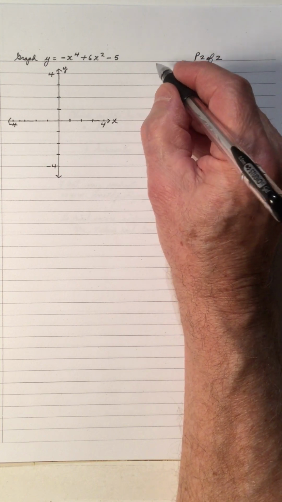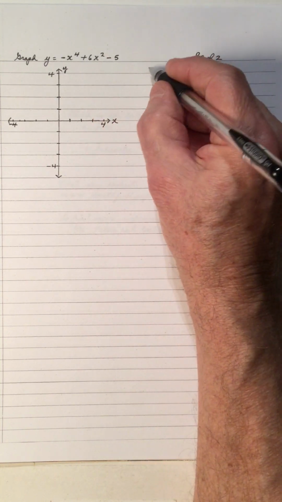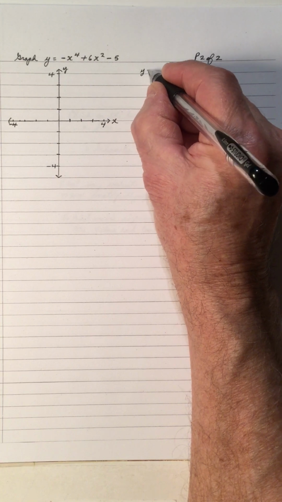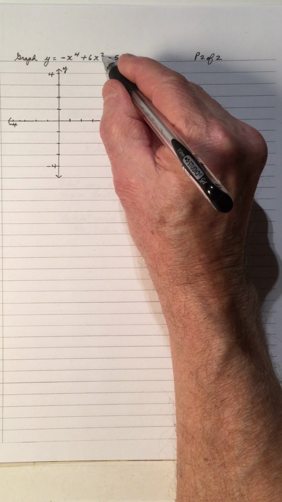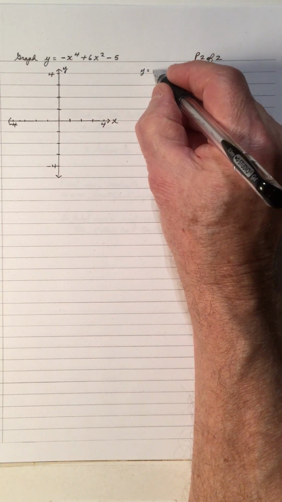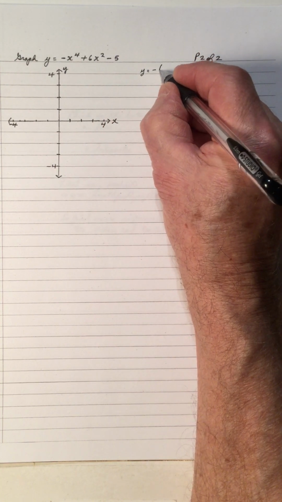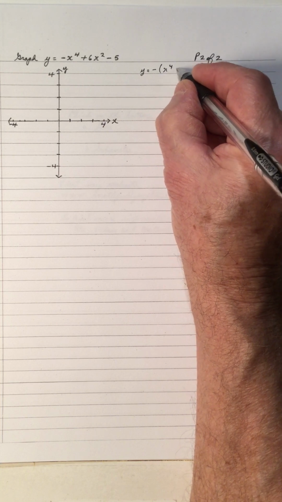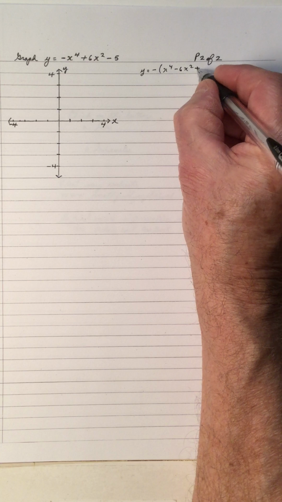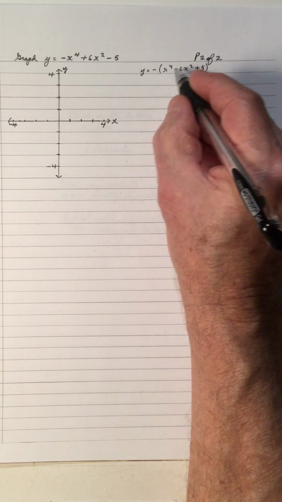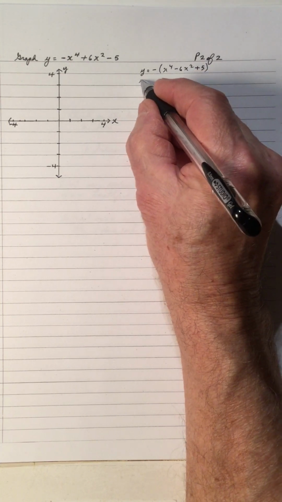So let's look, we want to find the x and the y intercepts. First of all, we're going to see if we can factor this. Notice this is x to the fourth and x squared. Might be able to factor it. So we'll take the negative out first, because when I work my math, I like to have the leading term positive. So I have a positive x to the fourth.